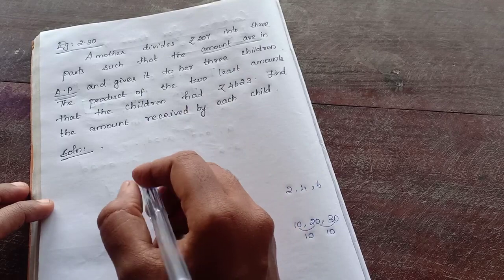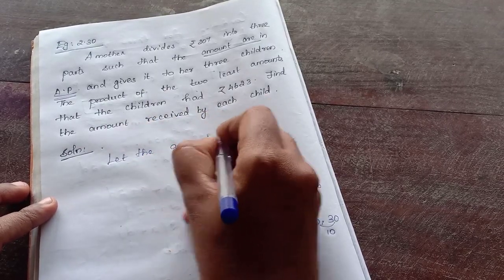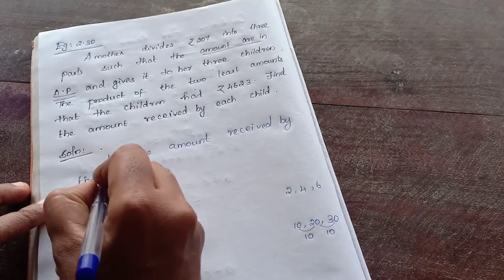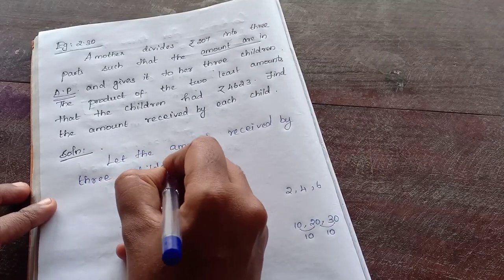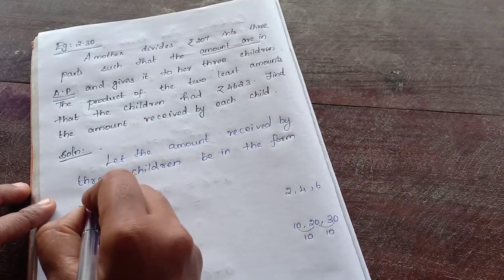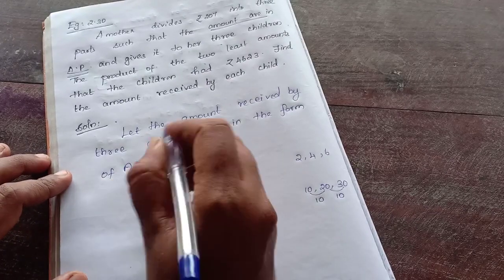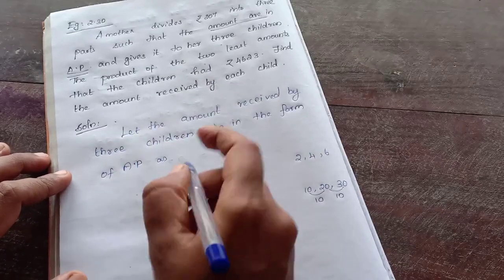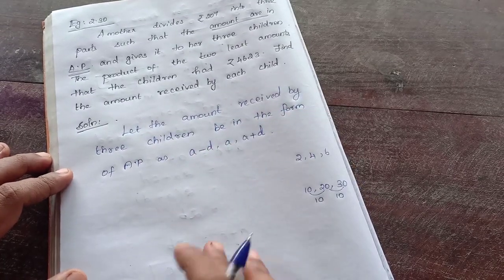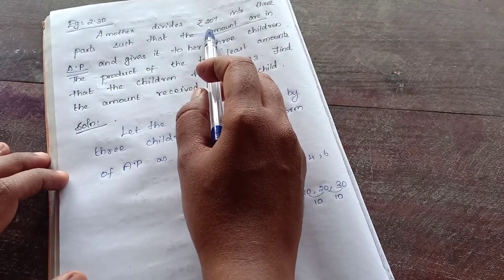Let's write the first one. Let the amounts received by the 3 children be in the form of AP as: because there are 3 children, we can take 3 consecutive numbers here, A minus D, A, A plus D. And when we add these 3 numbers, surely we will get 207.